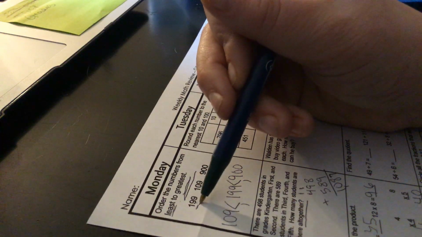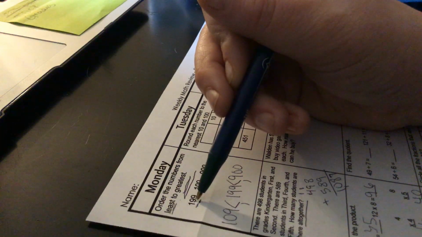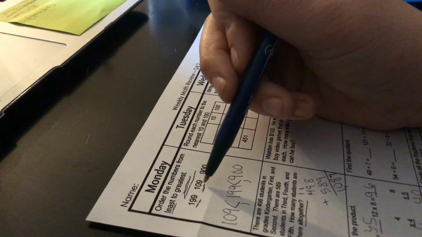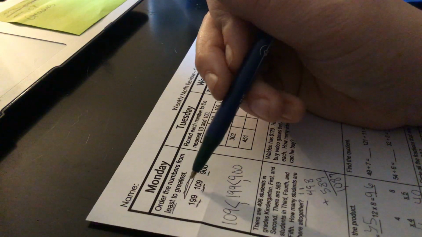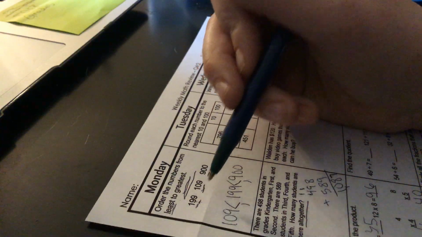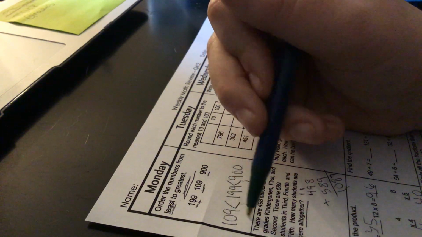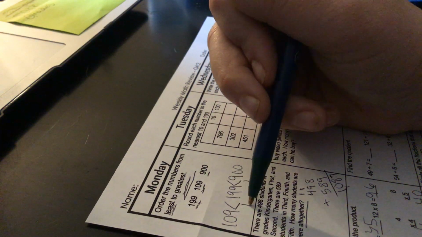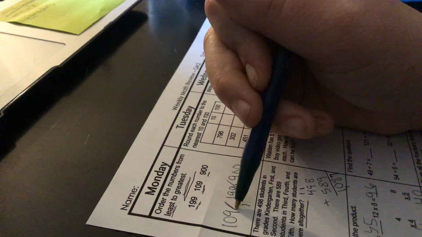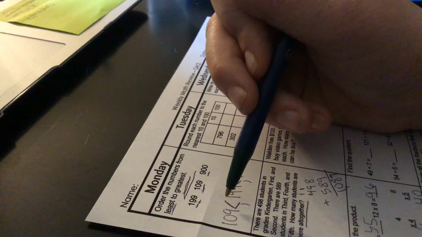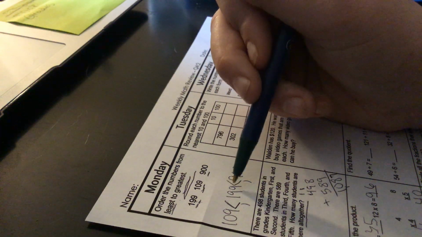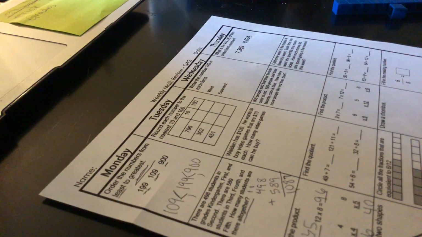Then I look at the tens place here. I have 9, which represents 90, and I have a 0, which doesn't represent anything. It just is a placeholder. So I know that 90 is greater than the 0. So 109 is less than 199. You can do commas, or you can make the less than, or 109 is less than 199, and 199 is less than 900.